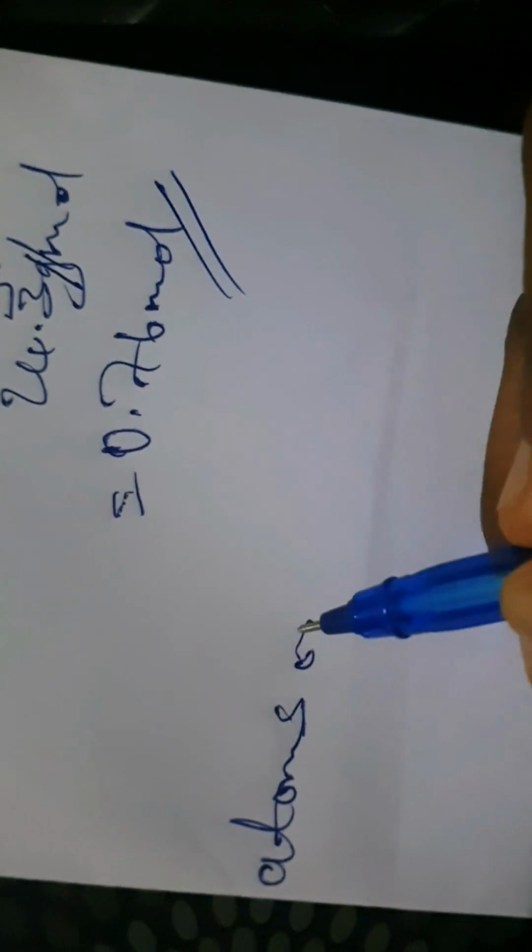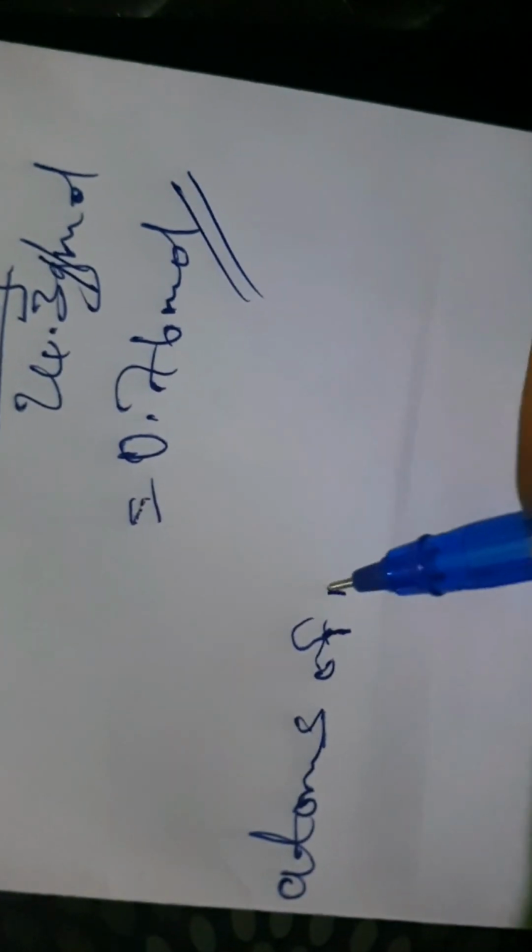So now we have mole, so we can solve for the amount of atoms. The atoms of manganese is equal to mole times Avogadro's number. Just make it short like this. So the mole is equal to 0.76.